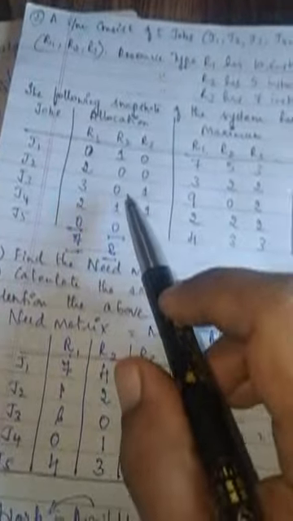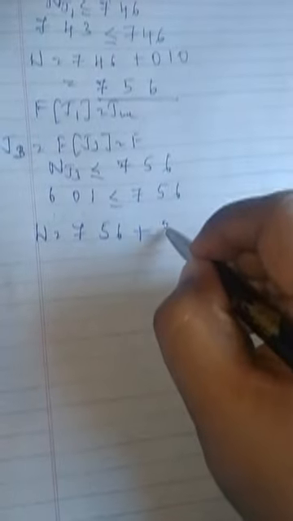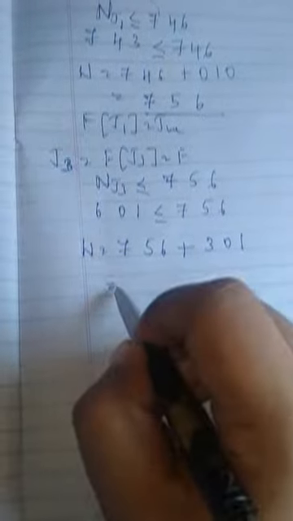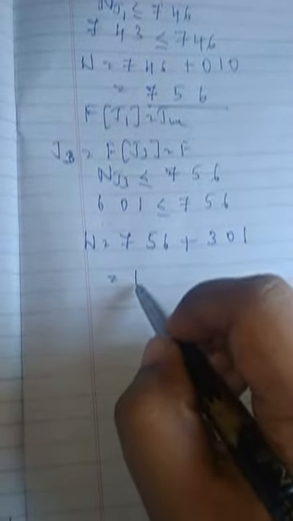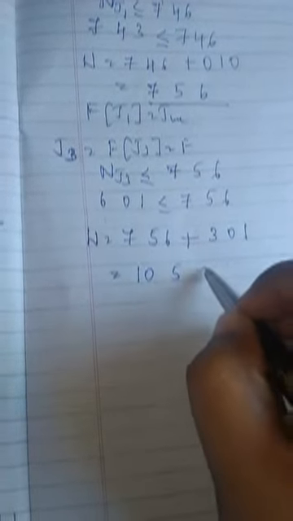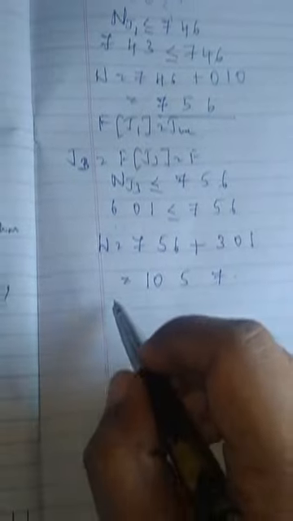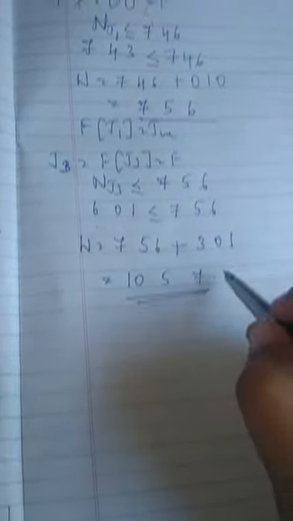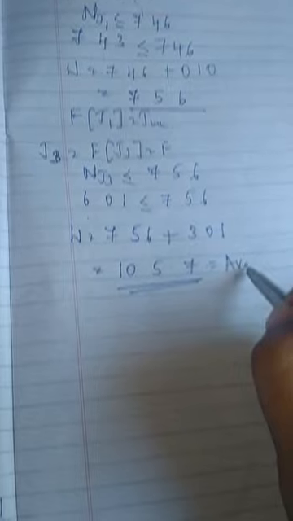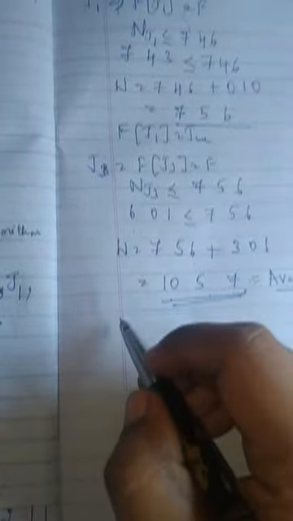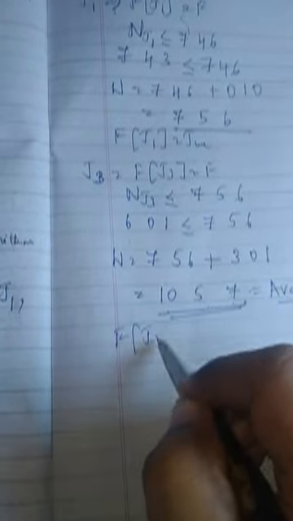Allocation of J3 is 301. So the work value you're getting is 10, 5, 7. So the final available, we said work is nothing but available. So final available value you're getting is 10, 5, 7. After that finish of J3 you're making it true. When you're making it true, you write it in the safety sequence.